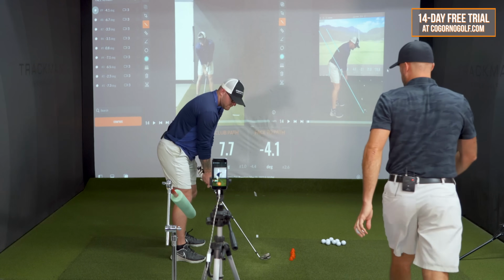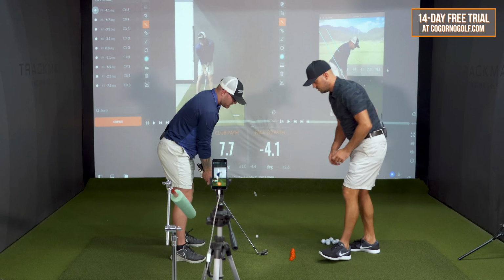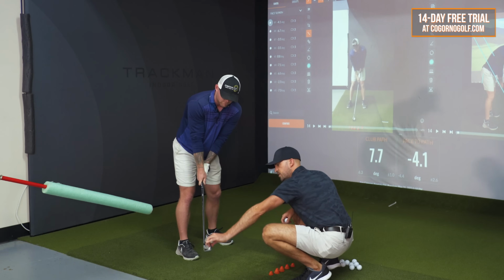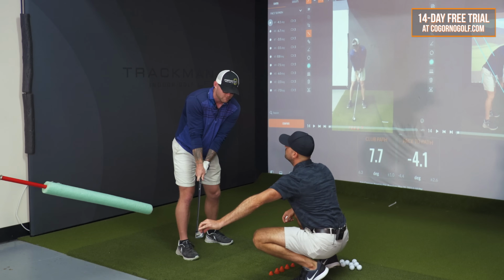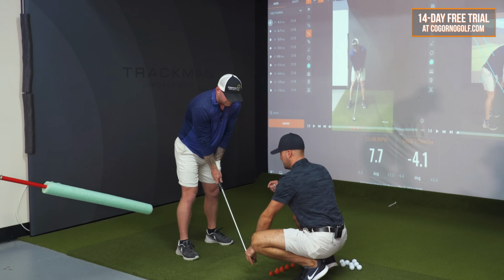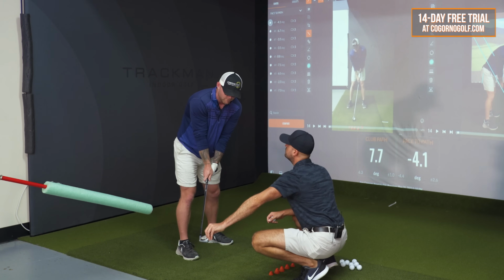Let me check that face there. There you go. Good. And you don't need to keep the club face pointed down towards the ground. I'm not saying you need to start rolling it open. What I'm saying is I wouldn't try and consciously shut it anymore.